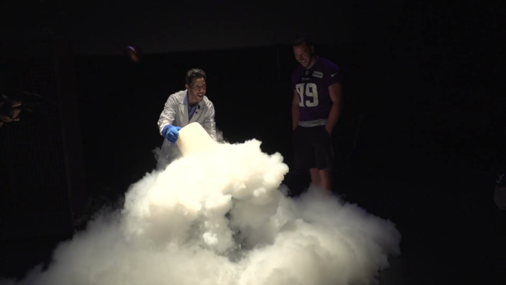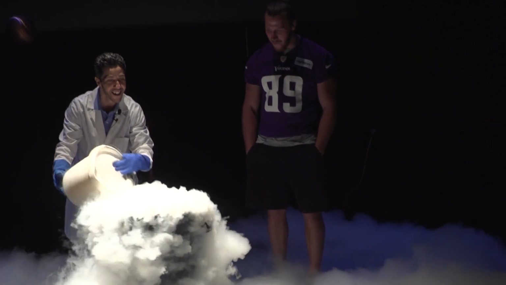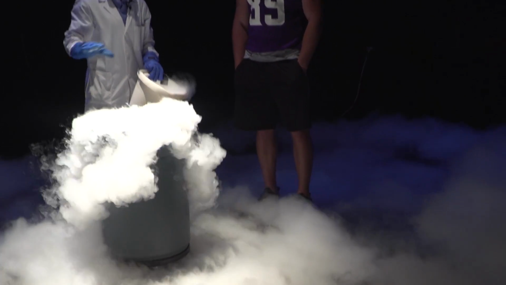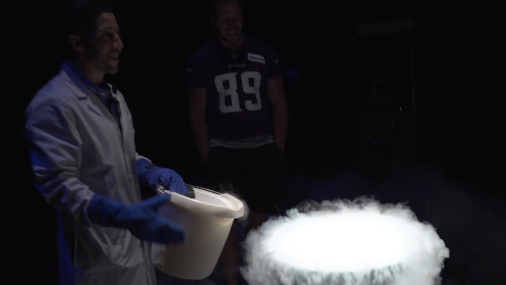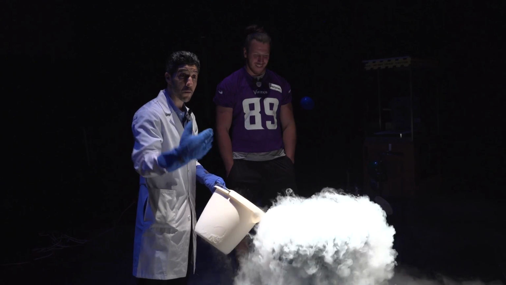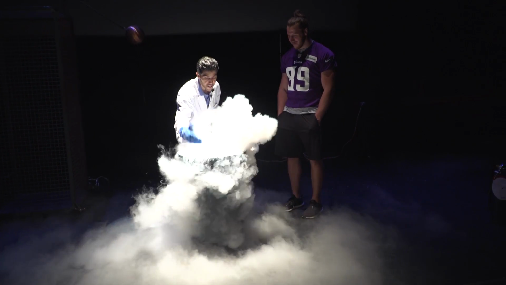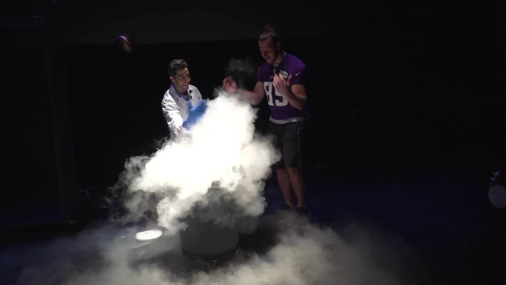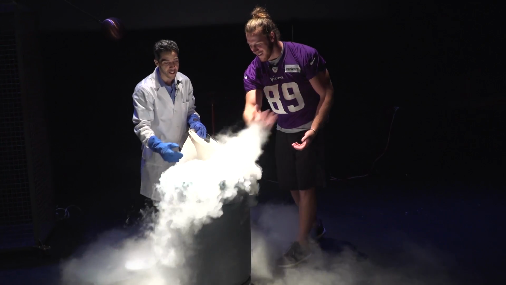Yeah. Pretty cool. Now, admittedly, this is not the way it happens in nature. All I've done is I've dumped a bucket of liquid nitrogen into a trash can full of warm water to create some condensation to simulate. Actually, you can pop your hand in there just like that. Yeah, that's cold. Very cold. Don't go too deep in there.